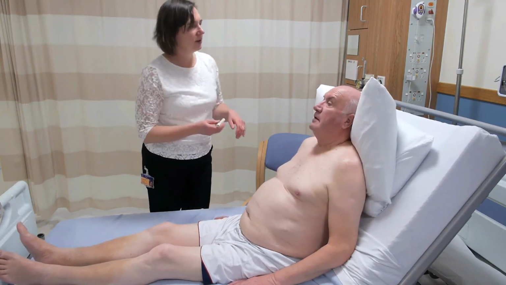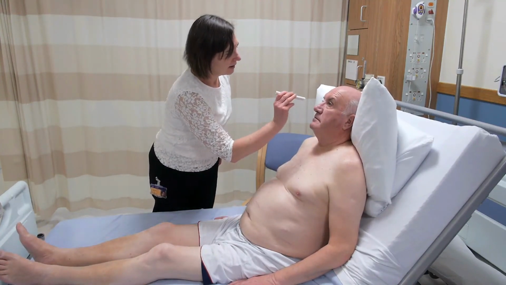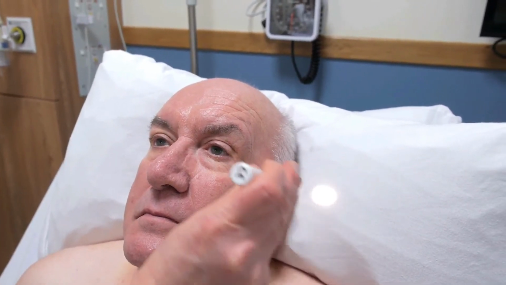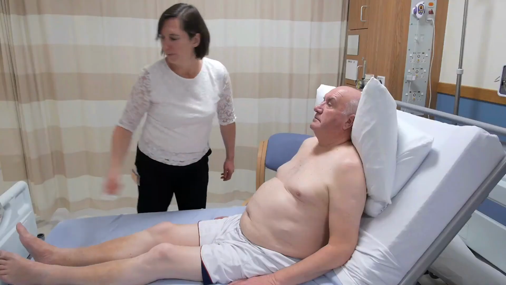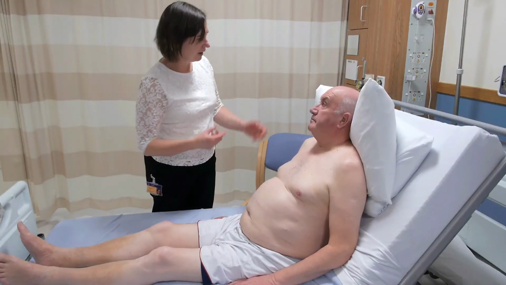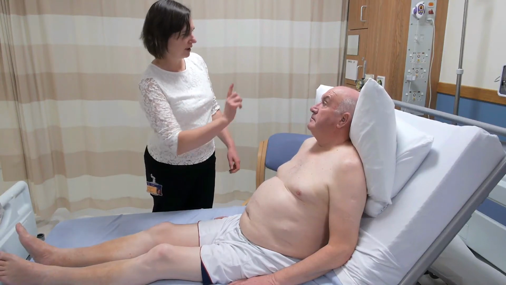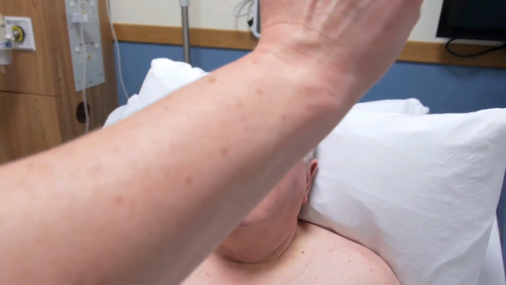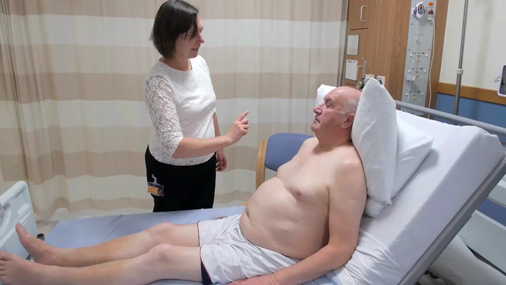You can then perform a screening neurological examination, starting with cranial nerves. Check that the patient has had no difficulty with smell before moving on to the other cranial nerves. Eye movements, which checks 3, 4 and 6 cranial nerves.